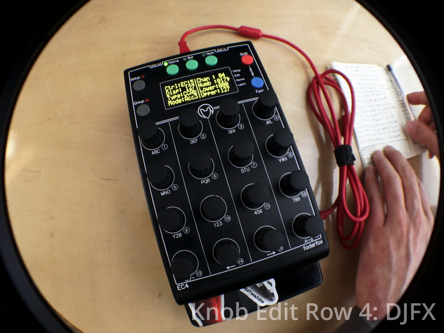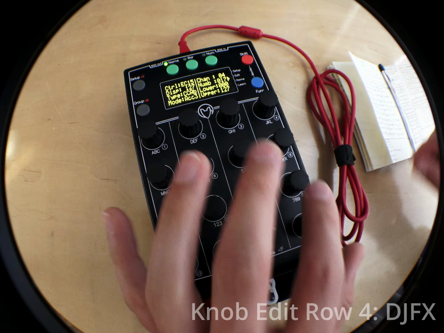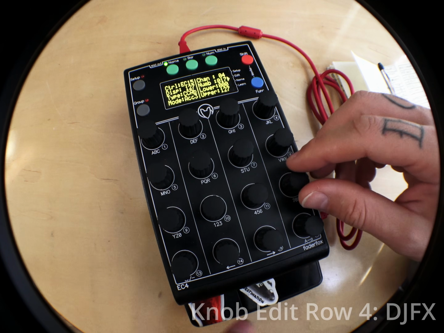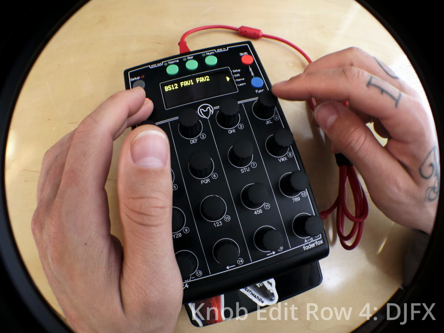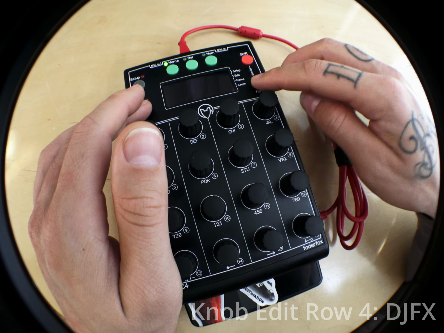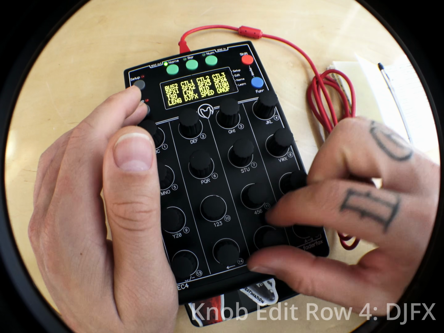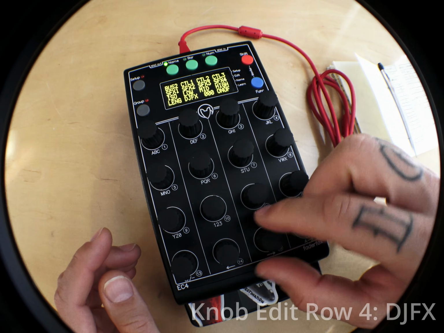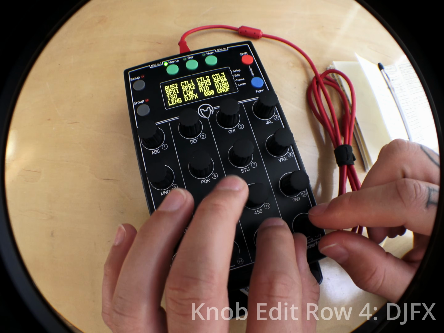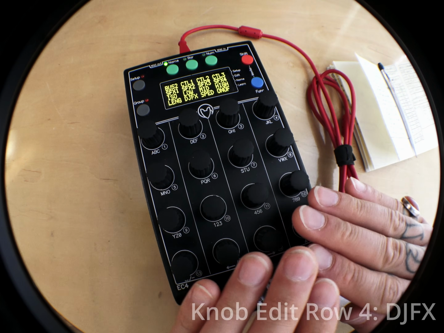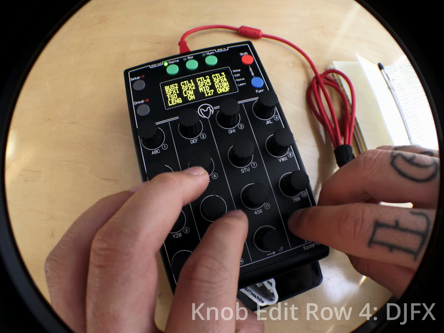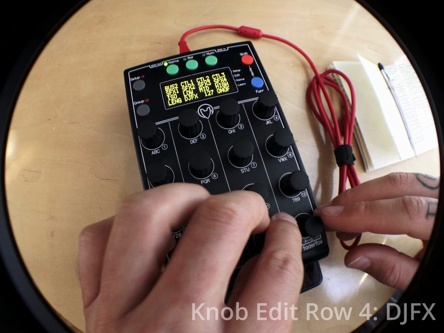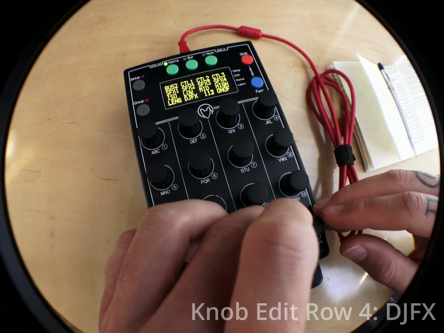So what I have here is going to be a decision that I made. So for 15, that is speed. Right now, if we were all the way down, that means if you're on the DJFX, if I turned it on and I turned the speed down, it'd kind of be like a vinyl.